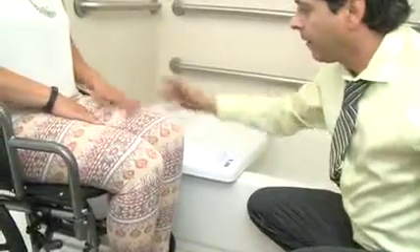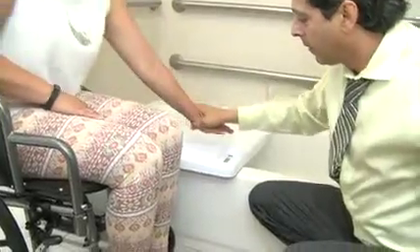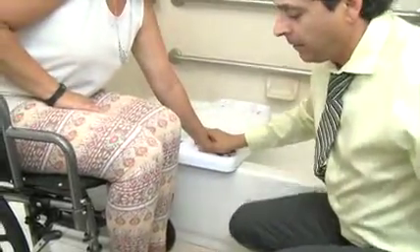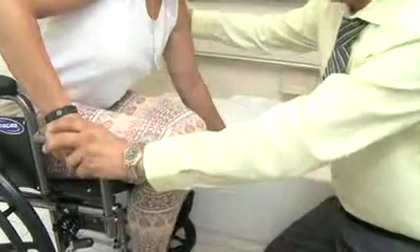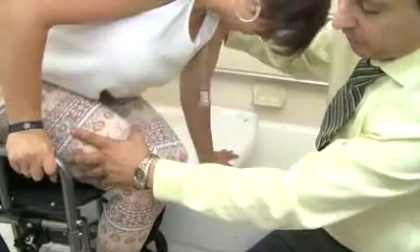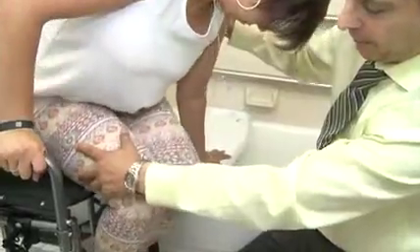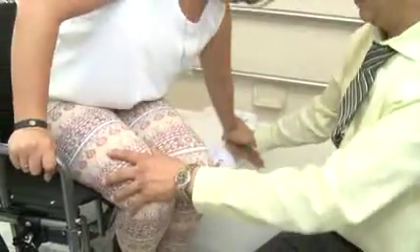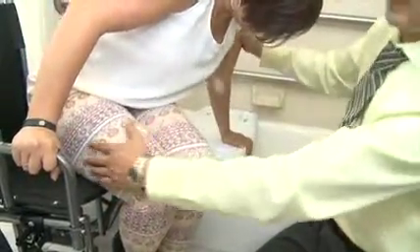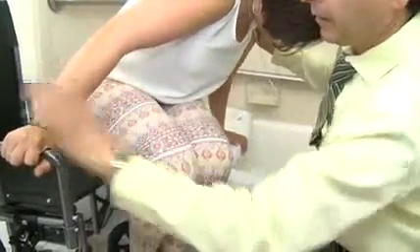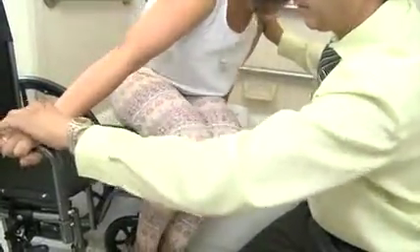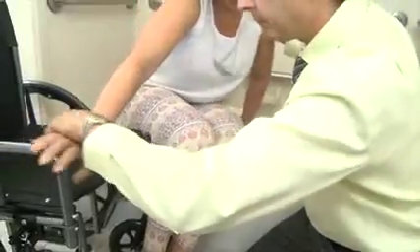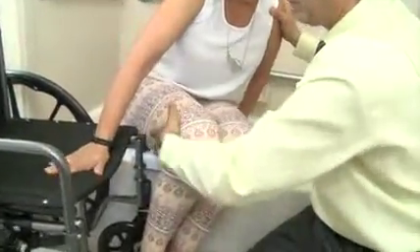Step 2. Instruct the individual to reach toward the bathing board with their hand closest to the tub, palm down on the seat. Their other hand remains on the wheelchair armrest. Instruct and assist them to lift their body carefully and scoot from the wheelchair seat onto the bathing board seat. This may take a few attempts, and their legs should still be outside the tub while scooting.